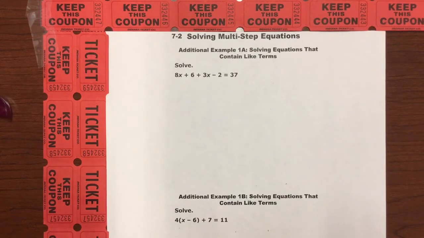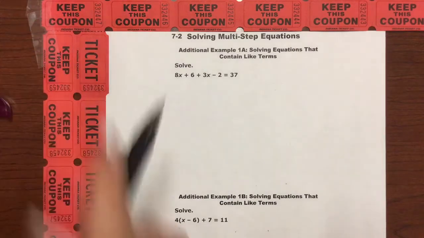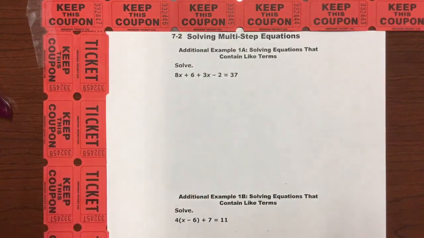Hey everyone, we are back and we're talking about Chapter 7, Lesson 2, Solving Multi-Step Equations. Now, this is a time where we got to put on our big boy pants and our big girl pants and attack these problems because they're going to start to get a little bit extensive. So we're going to solve equations that contain like terms.